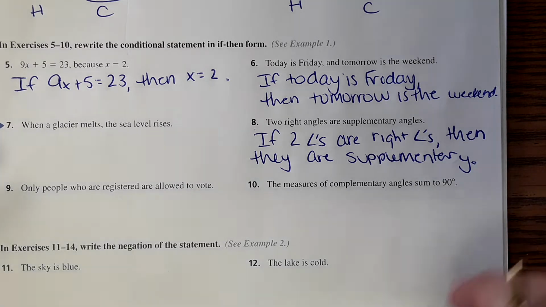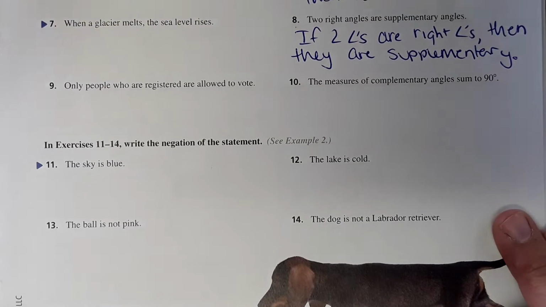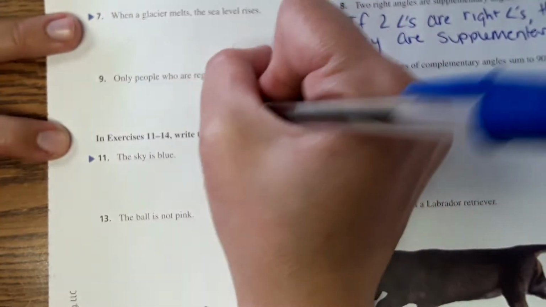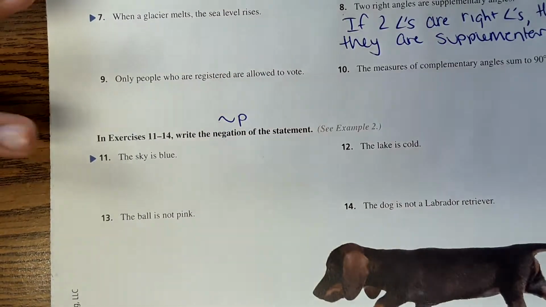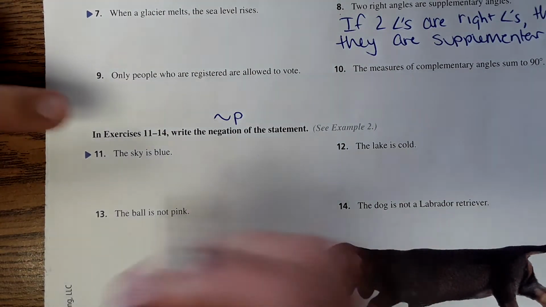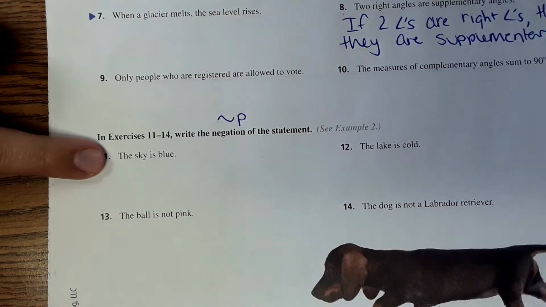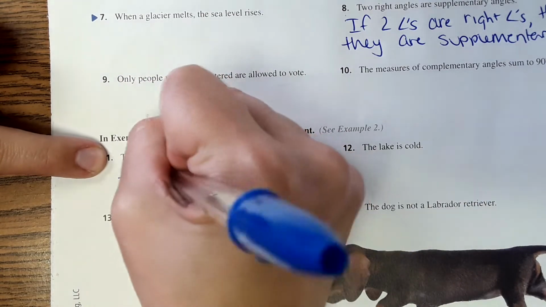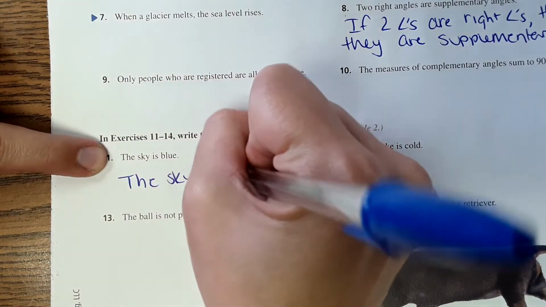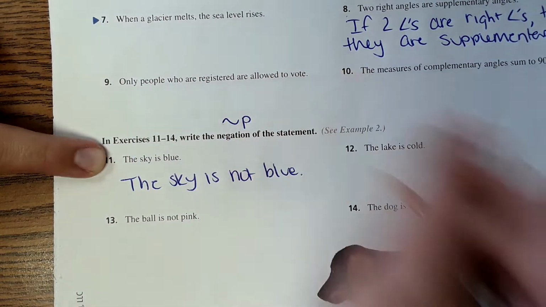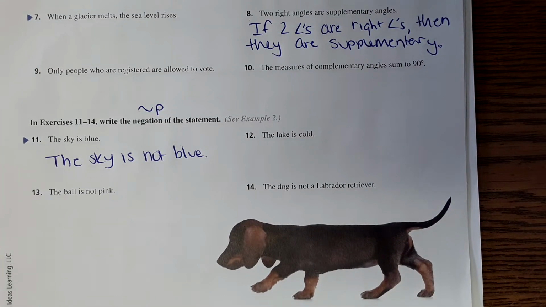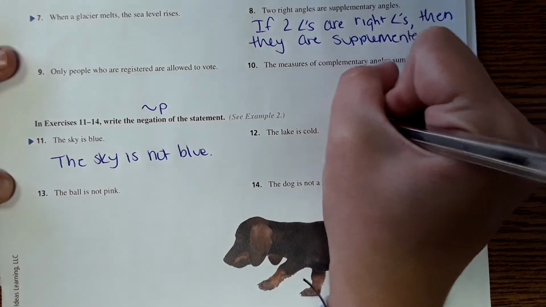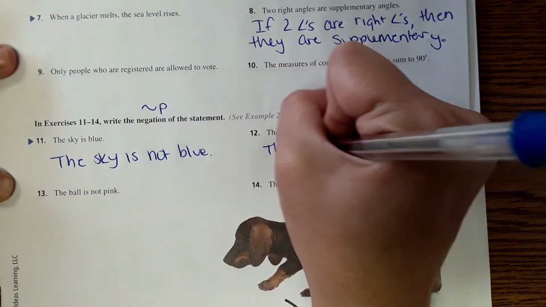Okay, continuing. Now we're going to look at the negation. So remember, negation is that like not P. So we're going to make it the opposite. So if we're told that the sky is blue, the negation would be the sky is not blue. Or for 12, the lake is cold. The not P would be the lake is not cold.